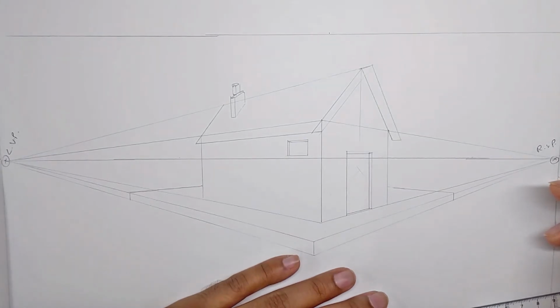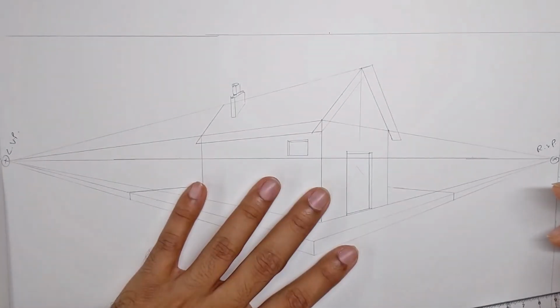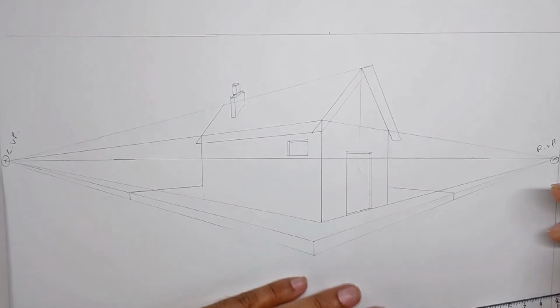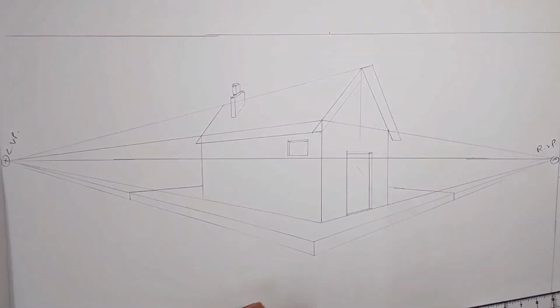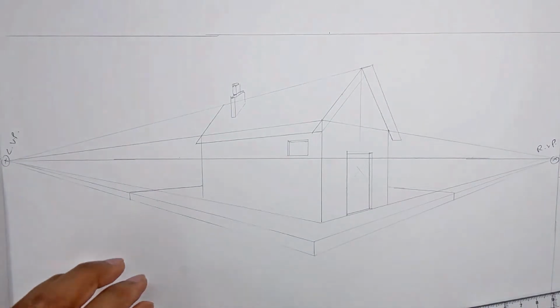It's pretty simple actually, if you just follow along these tutorials and just practice a lot, that should be fine. Now I'll just go ahead and darken or apply some shading to this house.